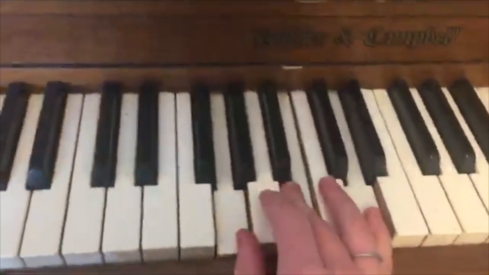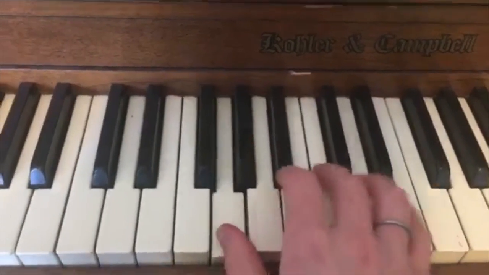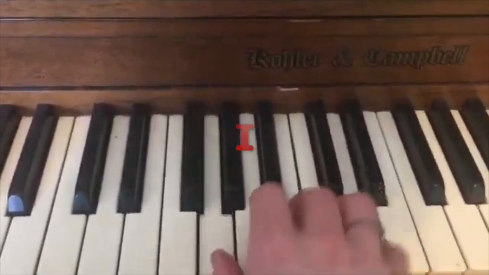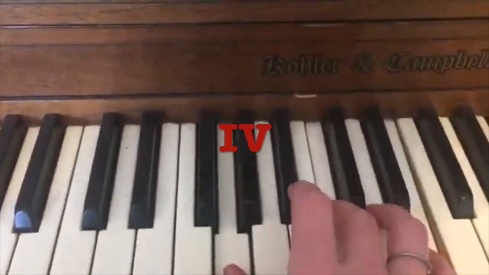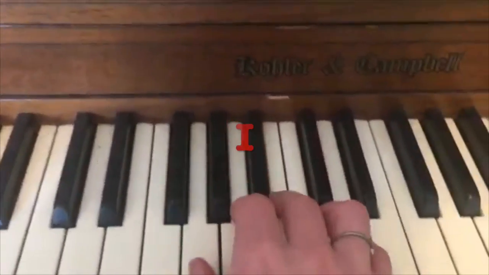Singing Twinkle Twinkle Little Star, we have 1 chord, 1 chord, 4 chord, 4 chord, 1 chord, 4 chord, 1 chord, 5 chord, 1 chord. So you can use these to build a song. If all of this so far has gone over your head, don't worry, it's going over my head too, and I'm the one talking. So, here are your big takeaways for this assignment.